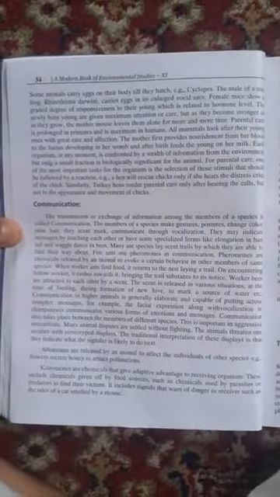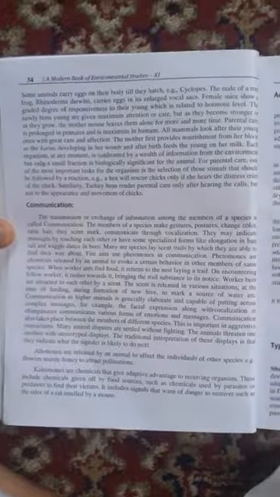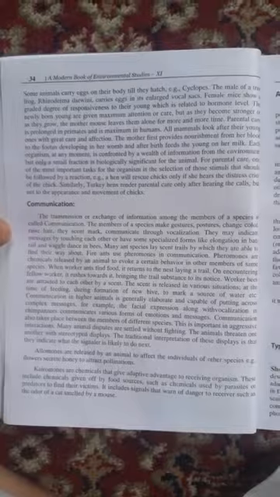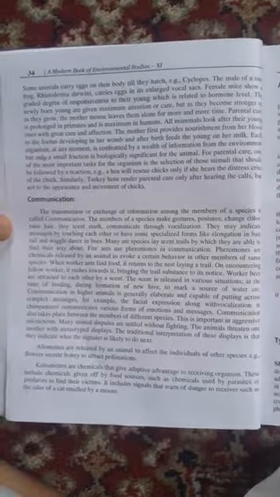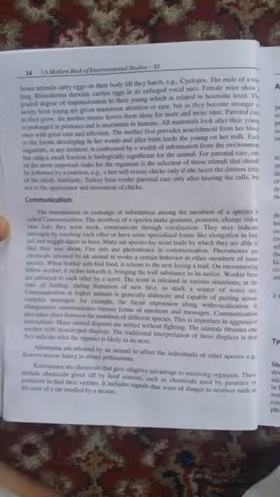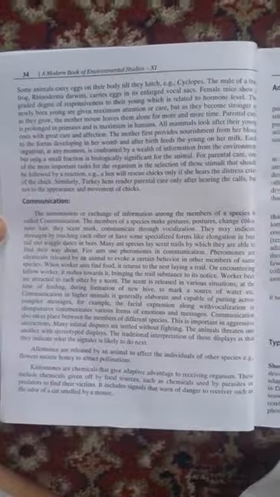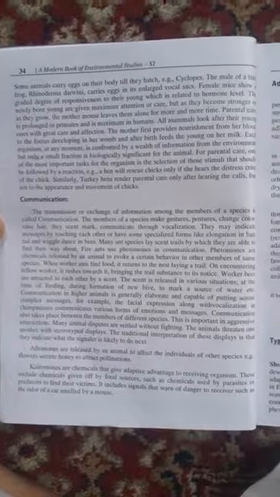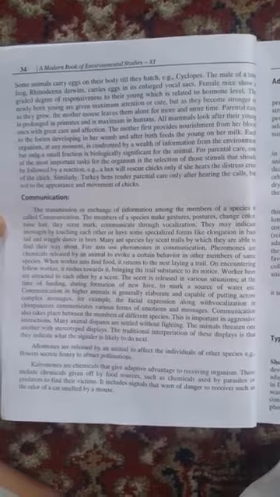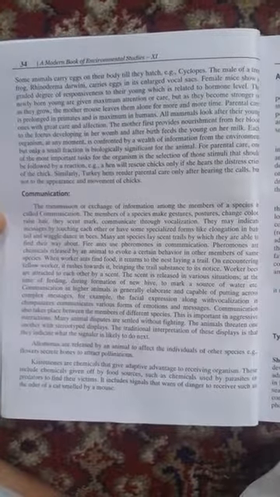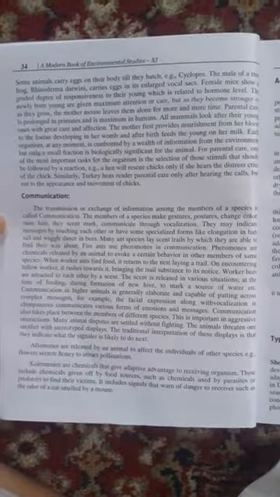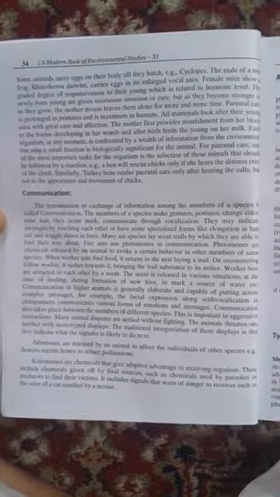Last is communication. The transmission or the exchange of information among the members of a species is called communication. The members of a species make gestures, postures, change the color, raise scent marks, and communicate through vocalization. They may indicate messages by touching each other or have some specialized forms like the elongation of tails and wing tones in bees. Many species leave scent trails by which they are able to find their way about.